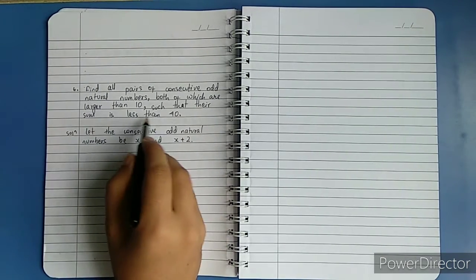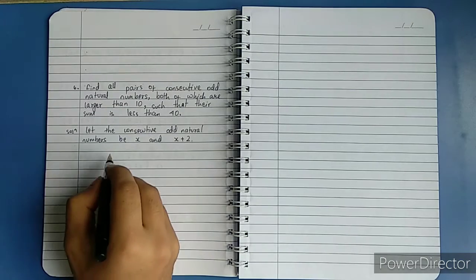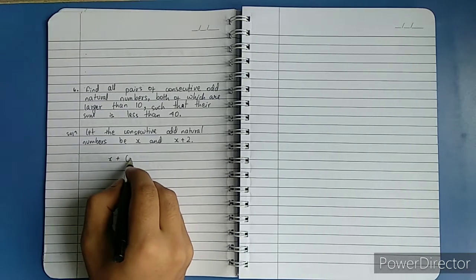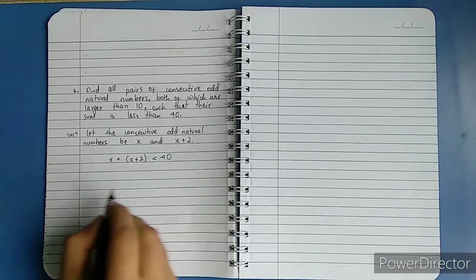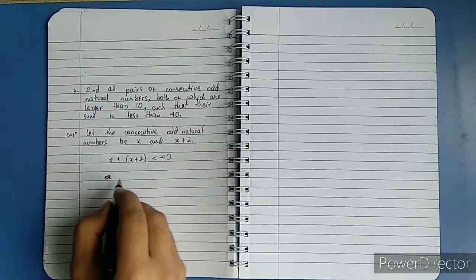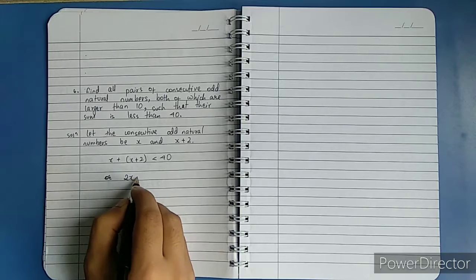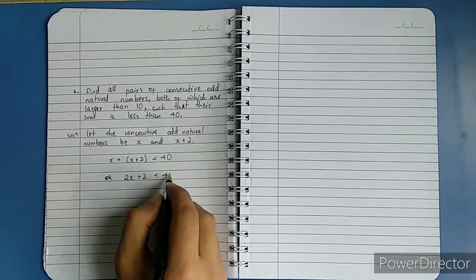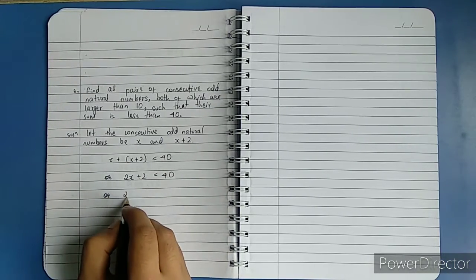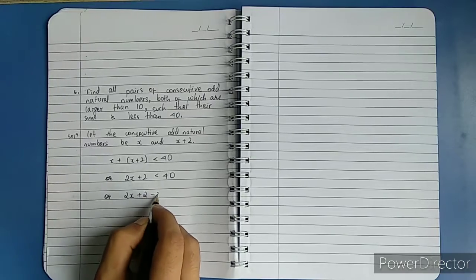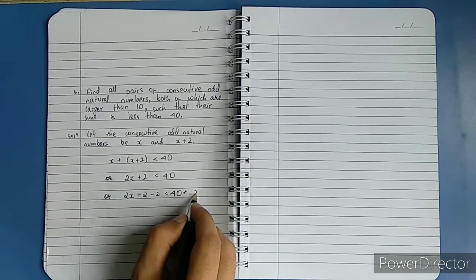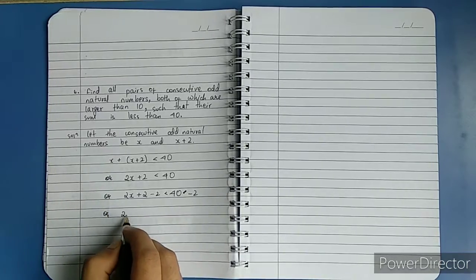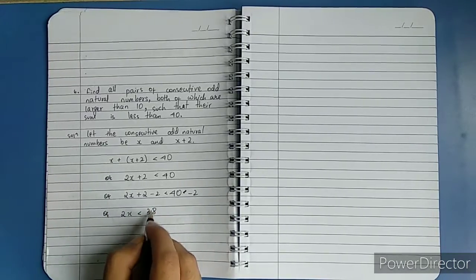So their sum is less than 40. So x plus x plus 2 should be less than 40, which gives us 2x plus 2 is less than 40. We subtract 2 from both sides: 40 minus 2, so 2x is less than 38.